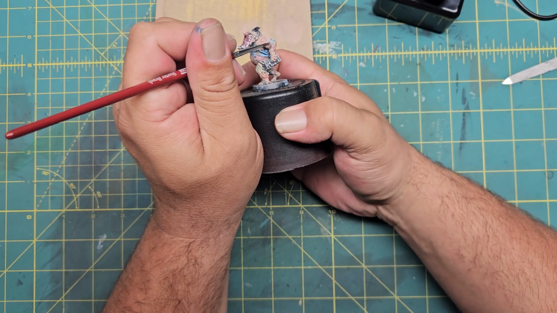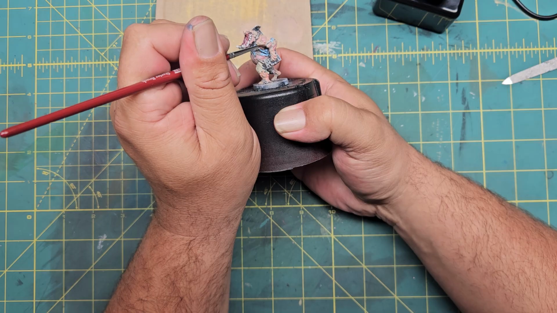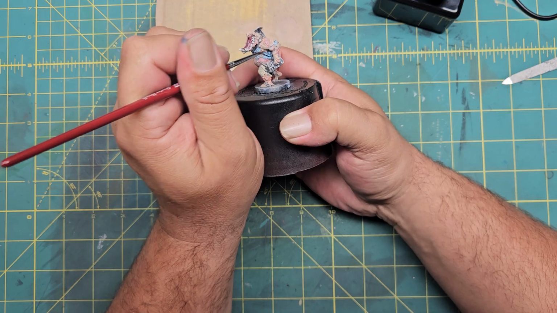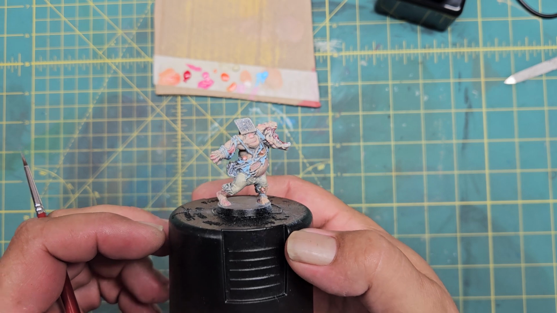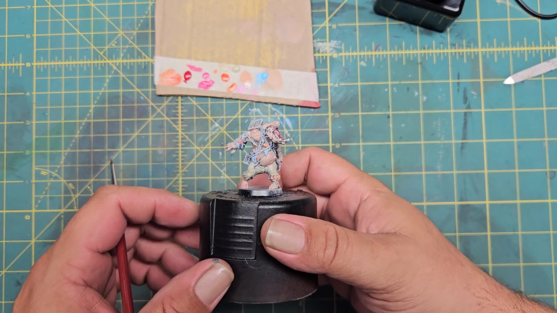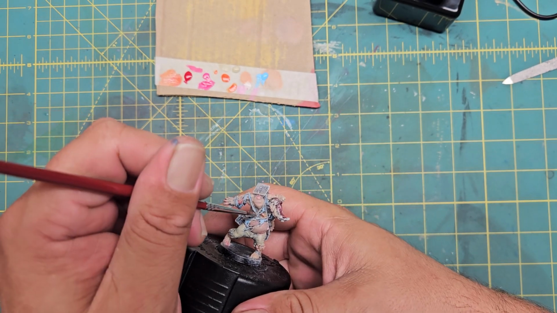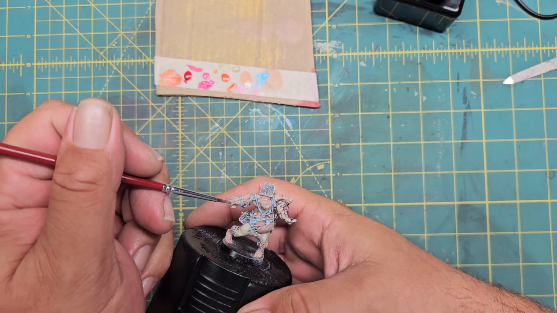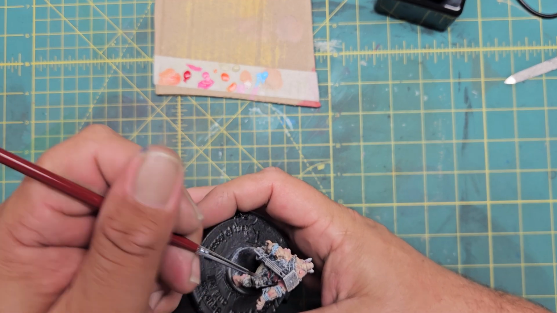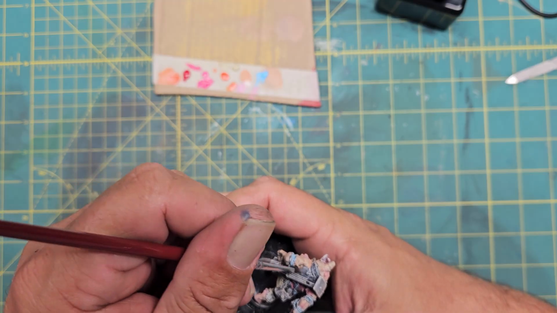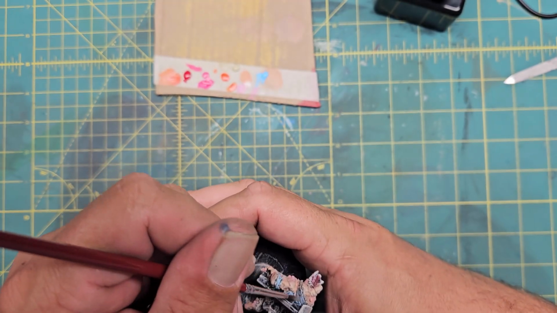If you want something kind of pastel, you could stop right there. Leave it like that. If you were okay with that kind of tone, you could just finish up and be done, honestly. But I definitely want to darken them up and grimy them up with a wash. That's a big part of what I want to get accomplished.